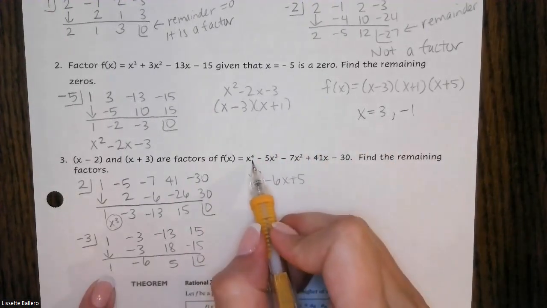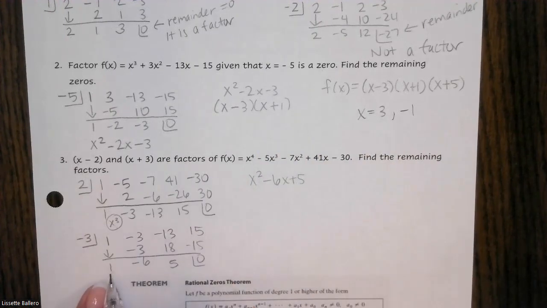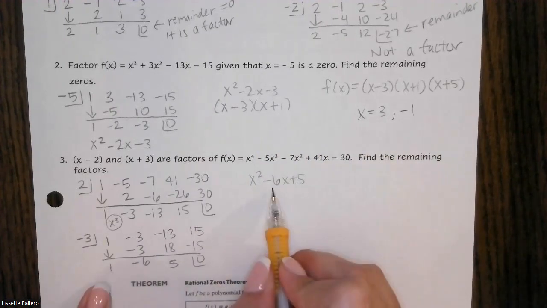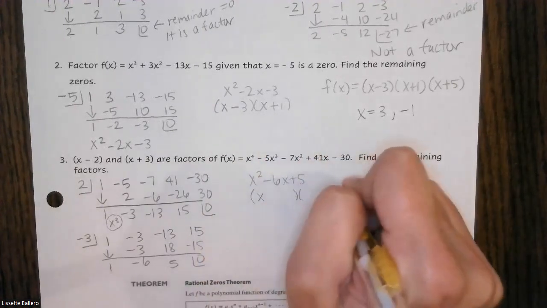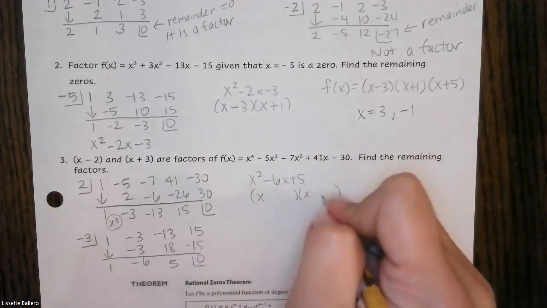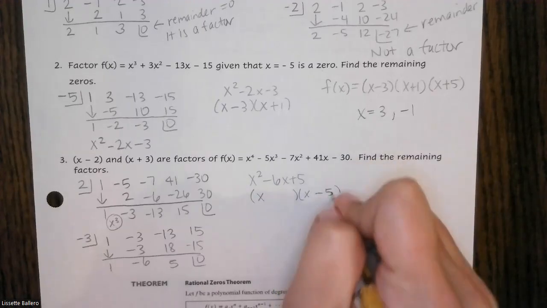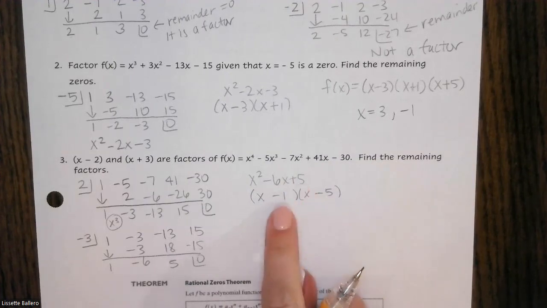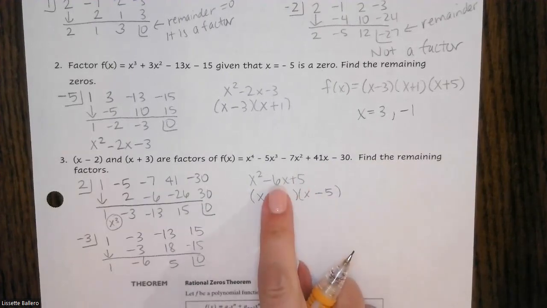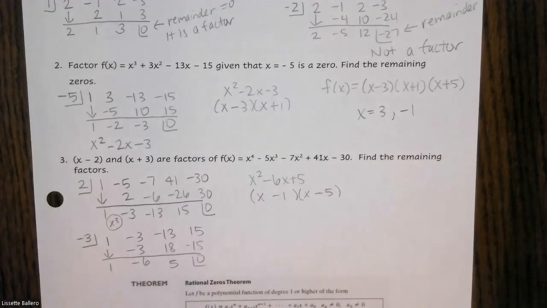We've taken it down from the quartic that it was to a cubic to then a quadratic, which is something that we can factor. So we go ahead and factor our x times our x would give us x squared, and then -5 and -1. -1 times -5 gives me a +5, and -1 plus a -5 gives me a -6.